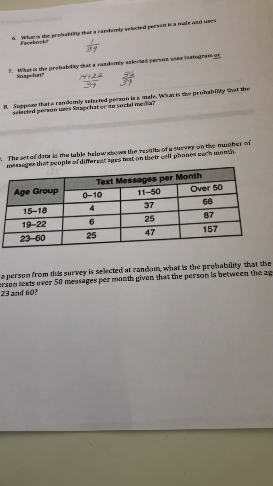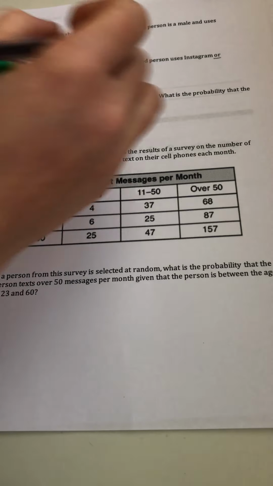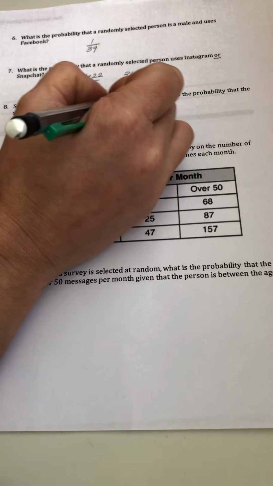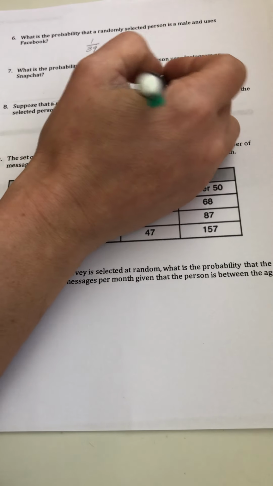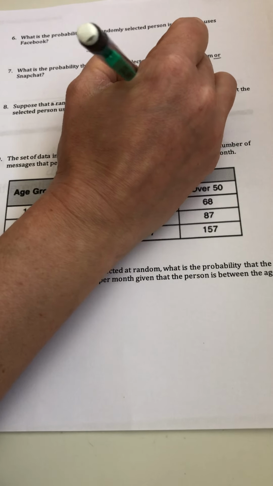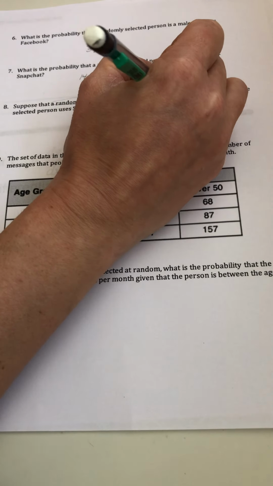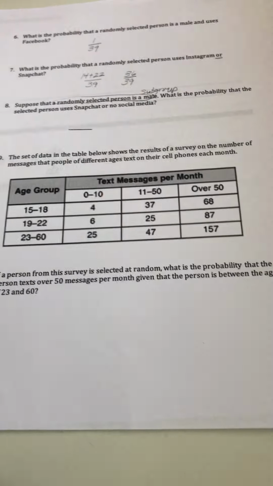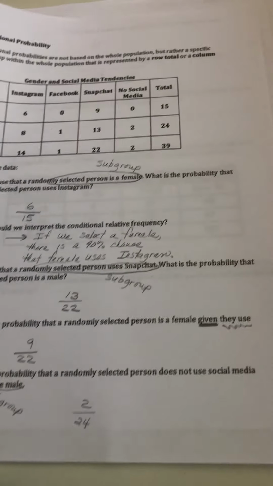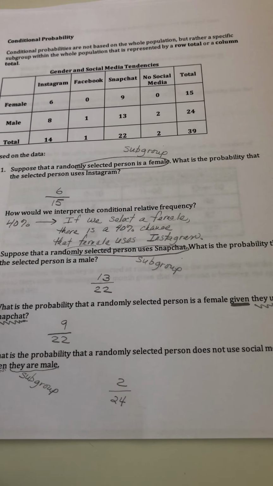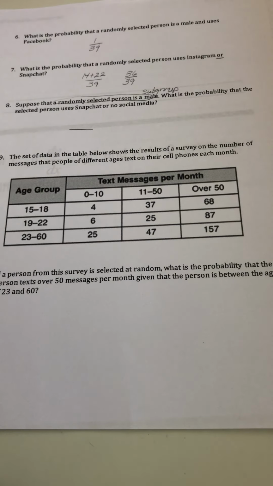And one more for this two-way table. Suppose that a randomly selected person is a male. Okay, so we're going back to that language. So we're not going to be over 39 anymore. We are going to be over the total number of males, which going back to our two-way table would be 24.